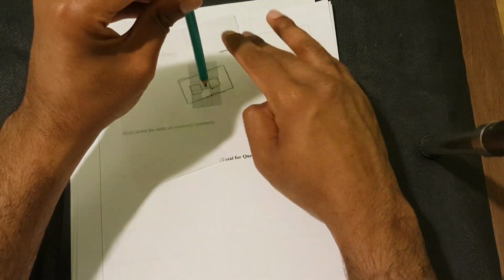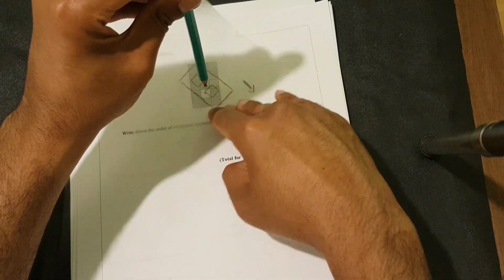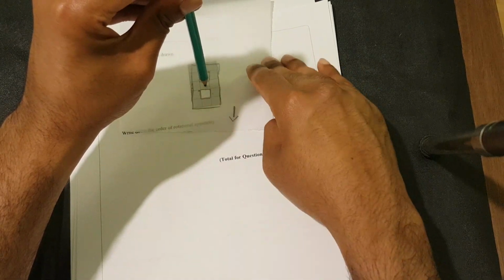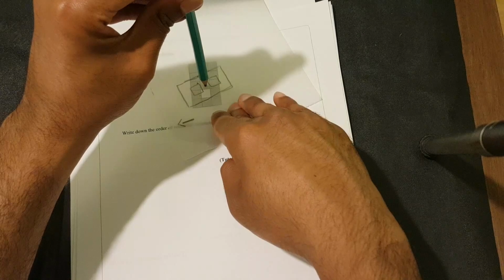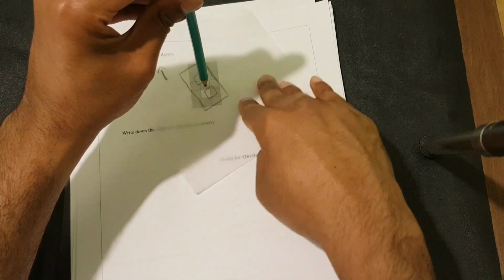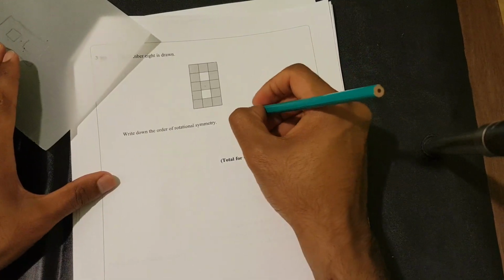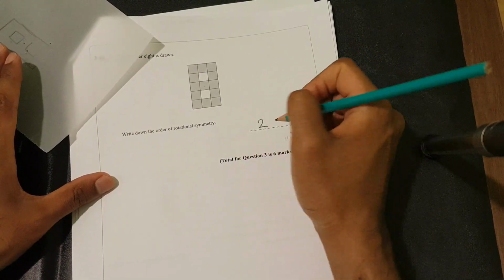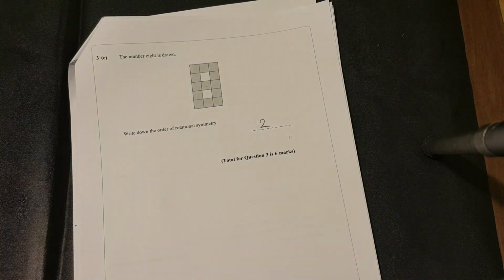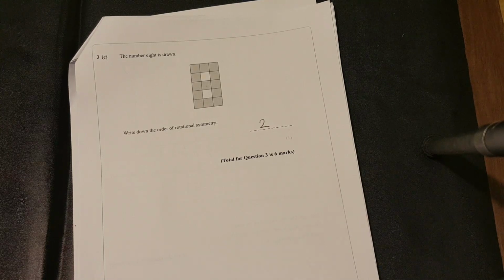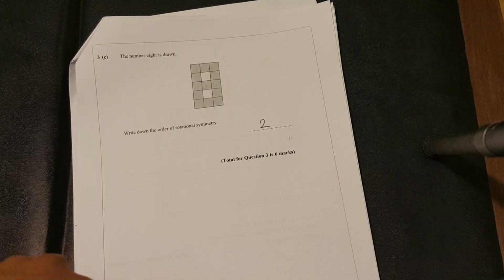So it's not, nope. There's one, nope. Two. So it is the same shape exactly 2 times, so the order of rotational symmetry is 2. A shape with order of rotational symmetry 2. That's how you find the order of rotational symmetry. If the order of rotational symmetry is 1, that means the shape has no rotational symmetry.